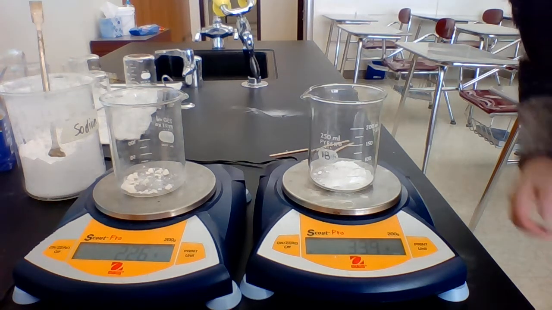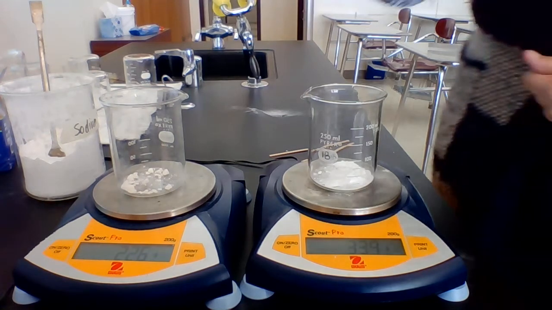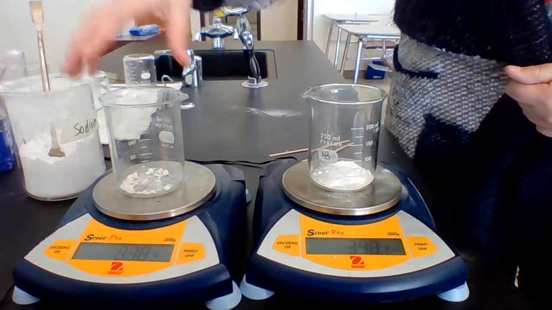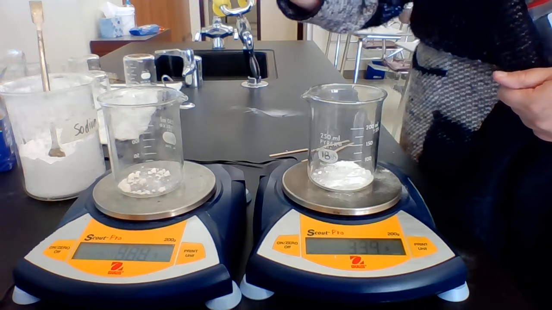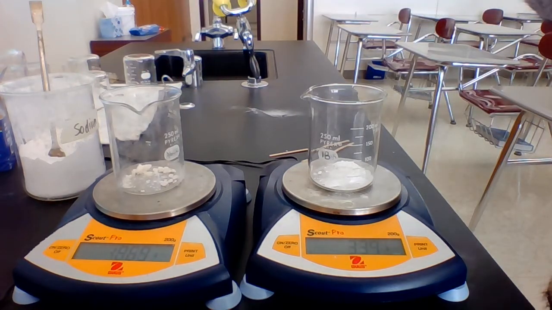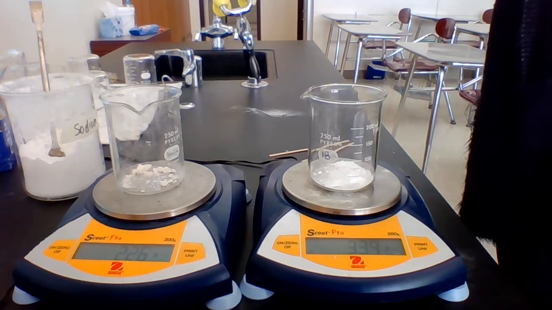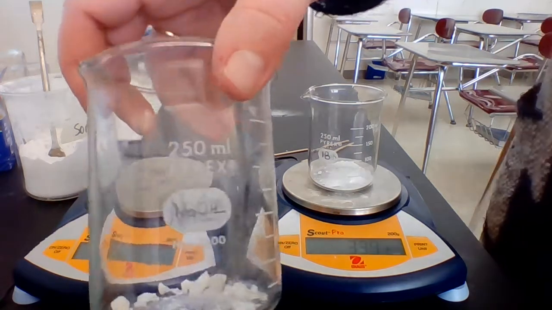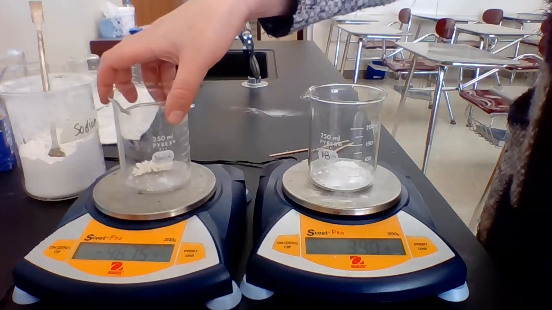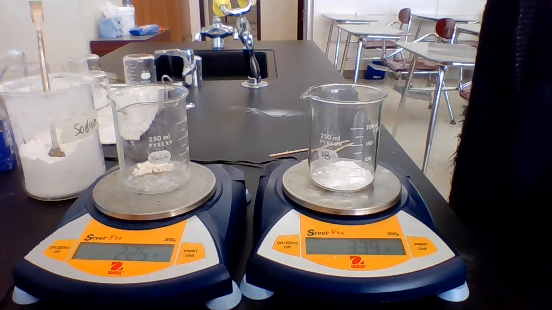Okay, we're going to start by reacting calcium chloride with sodium bicarbonate. So here I have measured calcium chloride, and it is 2.26 grams. And these were close to the measurements that we came out with in part 1 of the lab. They're not exact because, as you can see, the calcium chloride is in chunks, so it's not the easiest to get just right. So 2.26 grams is as close as I could get.